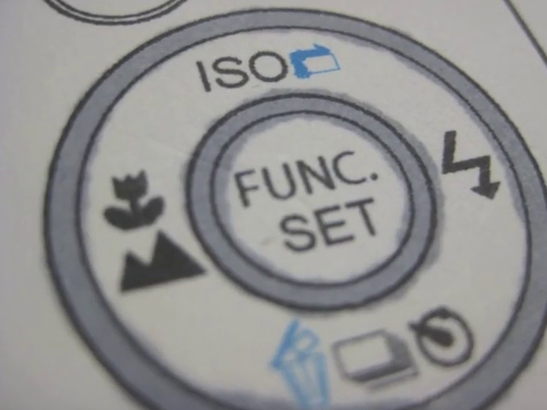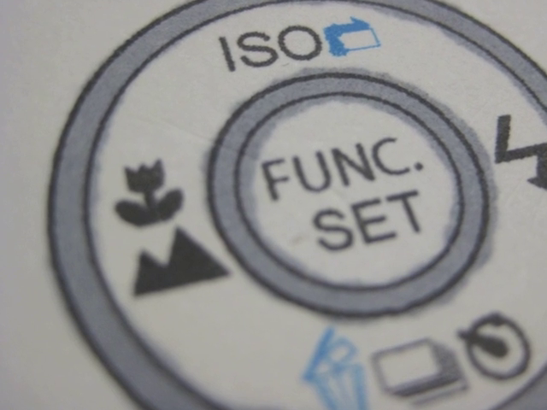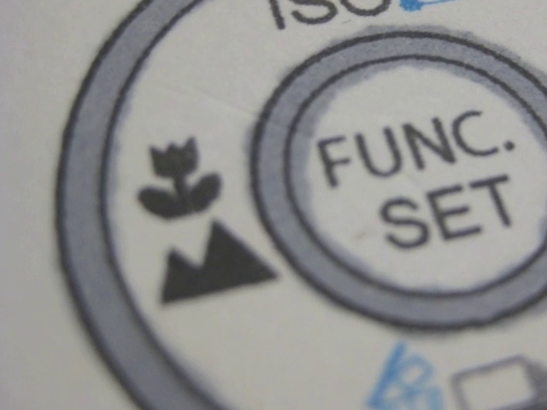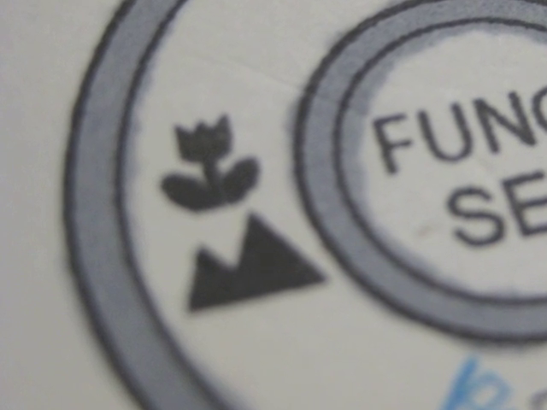2 of the 3 participants assumed incorrectly that these functions existed under the focus setting, which was an easy mistake given the mountains and the flowers, which could be mistaken for preset modes.